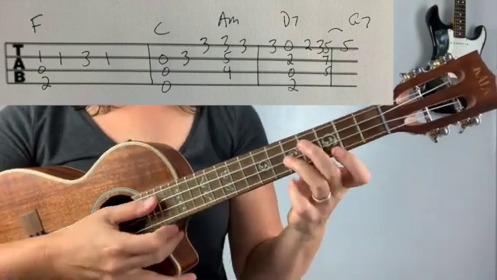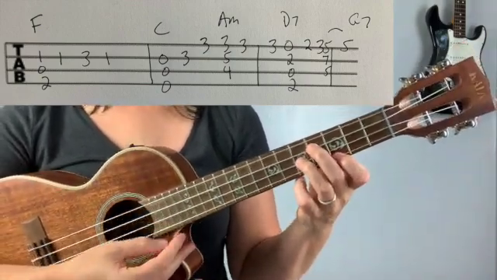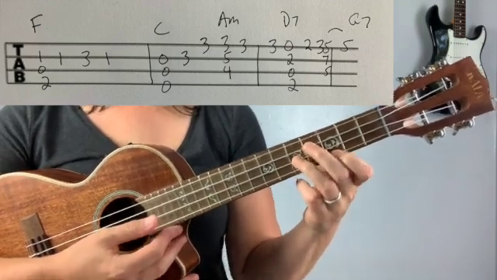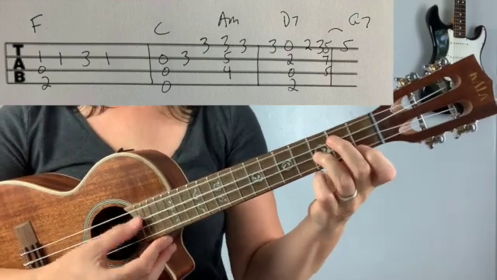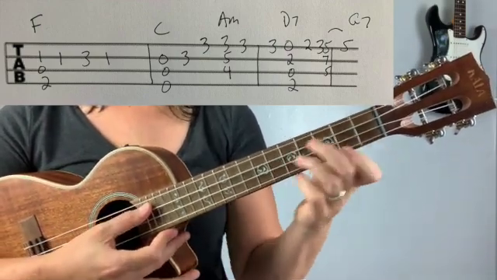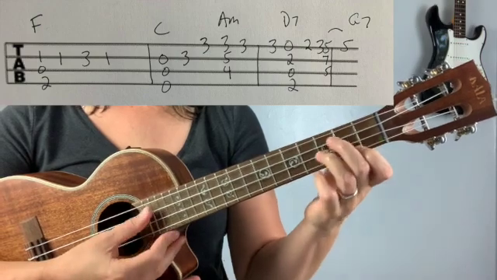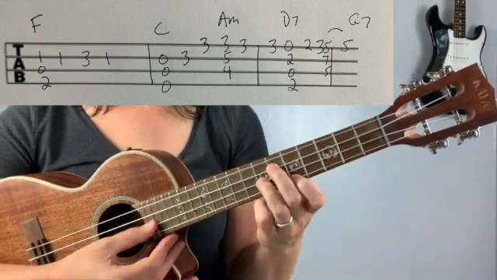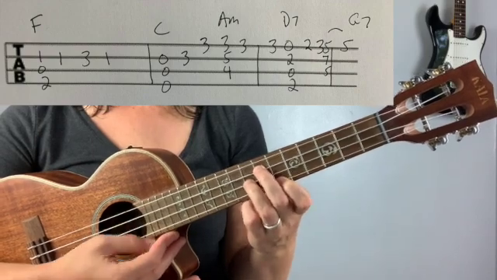Now this is what's called a chord inversion. This is an A minor. So we know this as a G minor shape when it's here. So that's what's called a movable chord. You can move this around the fretboard. So if this is a G minor, this is a G sharp minor, this is an A minor, A sharp minor, B minor, C minor, etc.